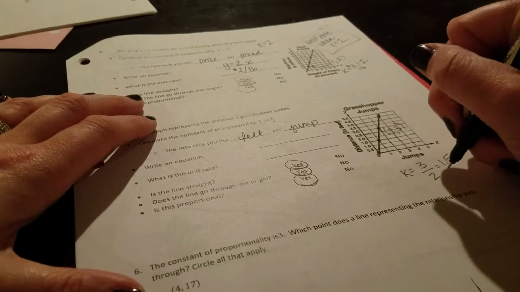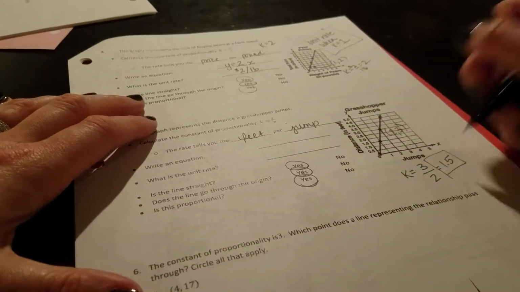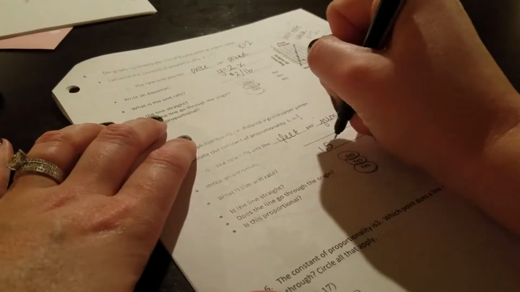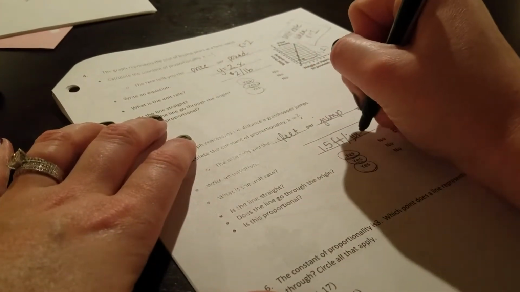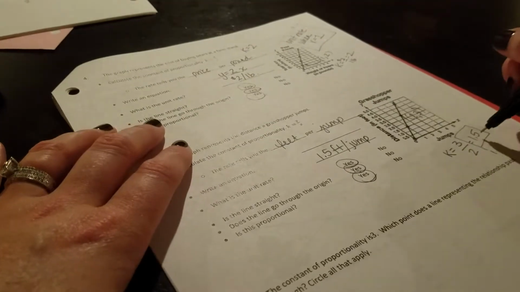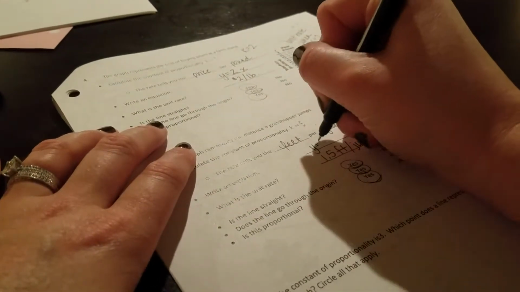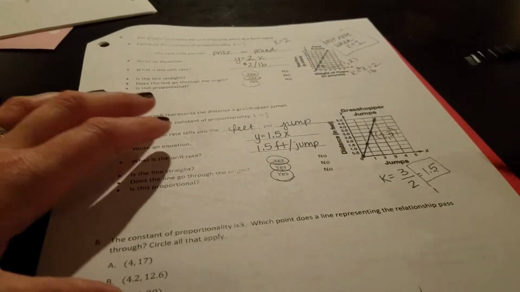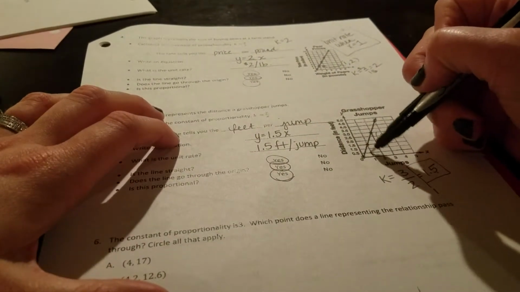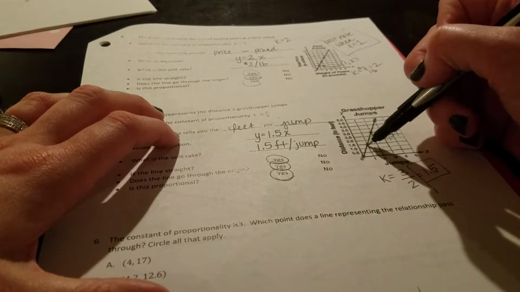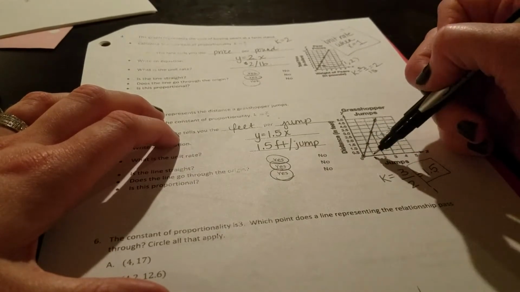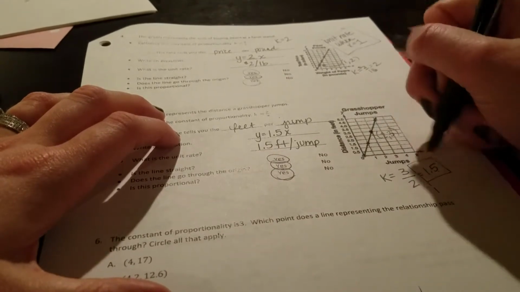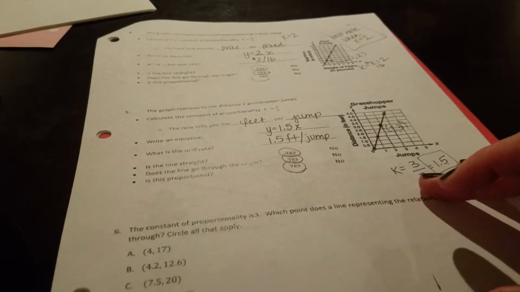Now the nice part is, once I find that k value, guess what? That's my unit rate. So it's just 1.5 feet per jump. That is my k value, so y equals 1.5x then. If 1 is not a really obvious point, for example, here it is 1.5, we could have used that one. If it's not, you actually do just need to pick another point, do the y divided by x, and that gives you your unit rate then.